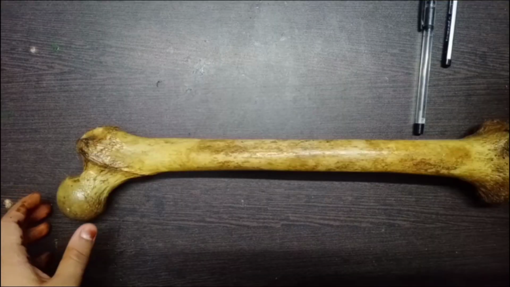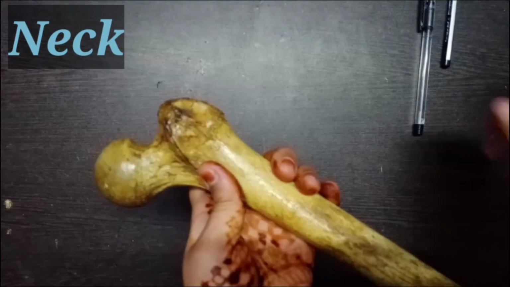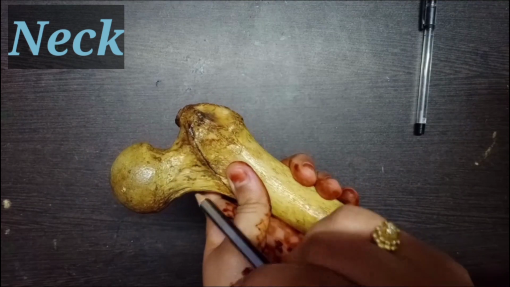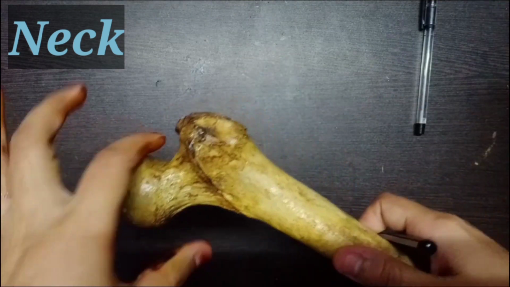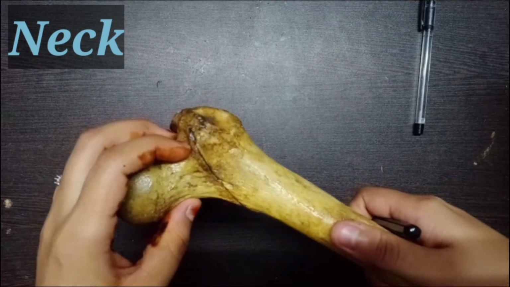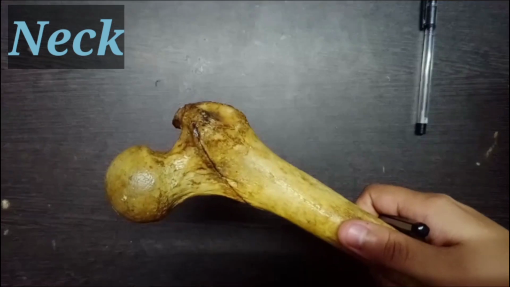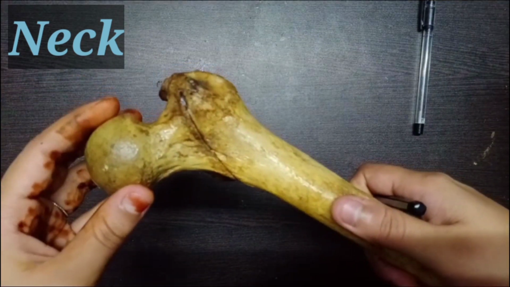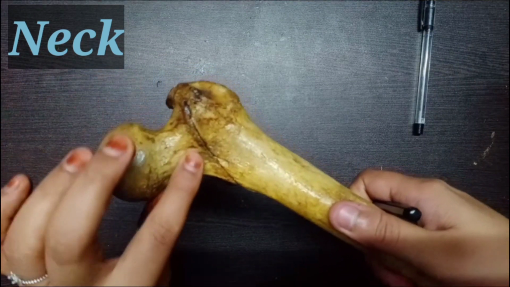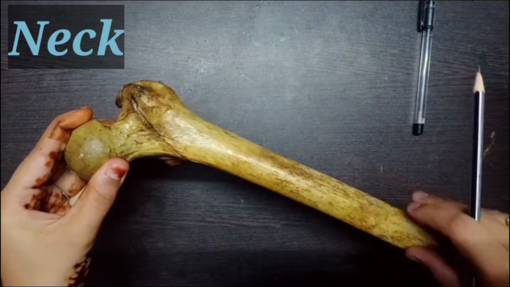Talking about the next feature, that is the neck. This part that connects, I'm holding it this way, this part is the neck. The neck connects the head with the shaft of the femur. So the neck, that is this part, connects the head of the femur with the shaft of the femur.